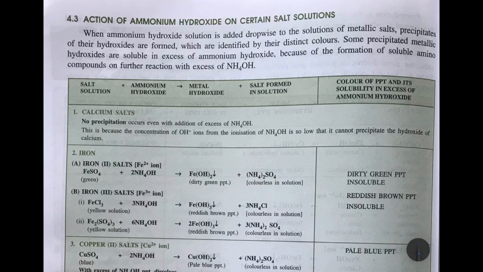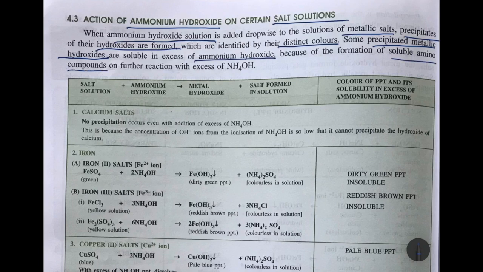Just like sodium hydroxide reacted with certain salts, metal salts, to form precipitates, in a similar manner, ammonium hydroxide also acts on certain salt solutions to form precipitates. Okay, so when we add ammonium hydroxide solution to the solution of a metallic salt, precipitates of their hydroxides are formed. Again, they have a distinct color by which we can identify them. Some precipitated metallic hydroxides again are soluble in excess of ammonium hydroxide due to the formation of amino compounds after it reacts with excess of ammonium hydroxide.